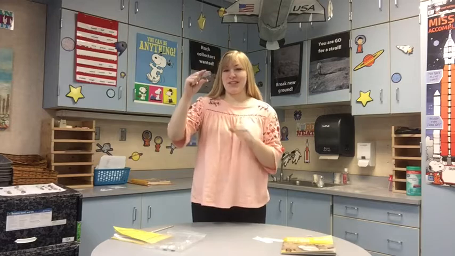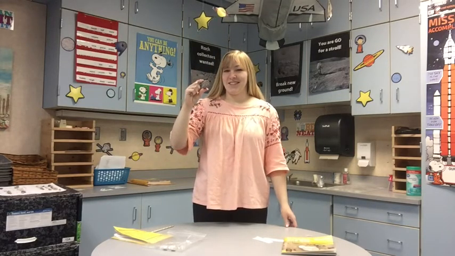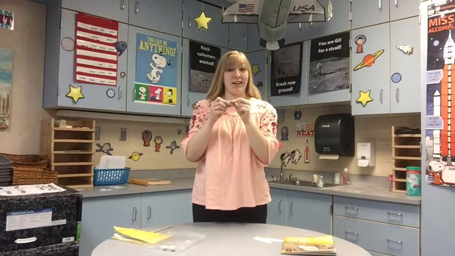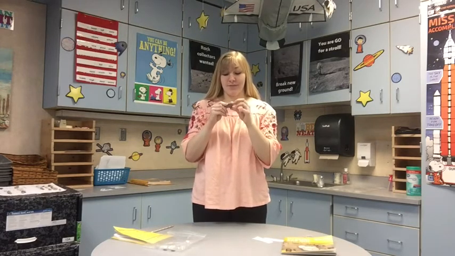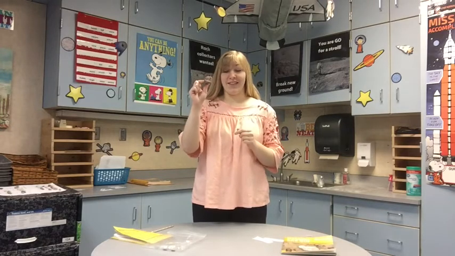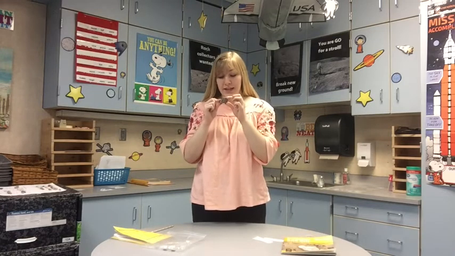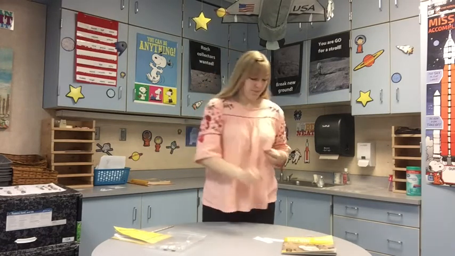What do you notice about this granite? What properties does it have? Did you notice the texture? This rock is really rough, not smooth like some of my river rocks. Did you notice the color? This rock is pink and black and white, lots of colors mixed in.